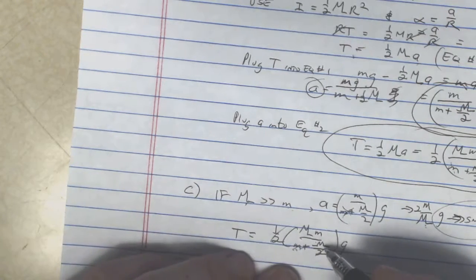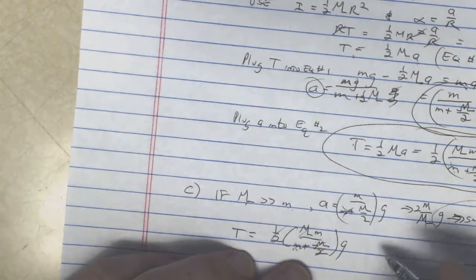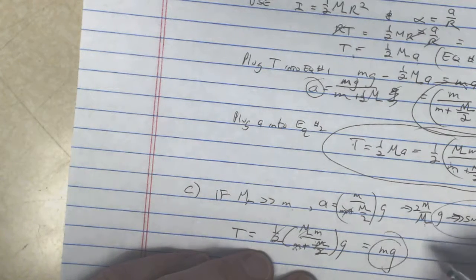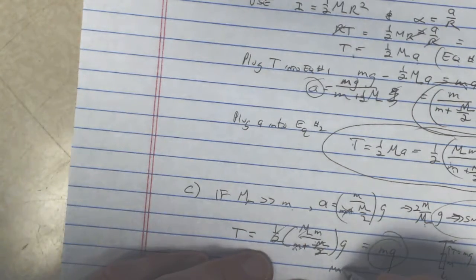And we'll be left with capital M divided by another capital M, so that cancels. And we're left with just mg. The tension is just mg in the rope. And so this also makes sense. That's what you would expect if you just had a mass hanging from a stationary rope. Tension would be equal to mg, because tension and gravity would balance. So these both make sense.